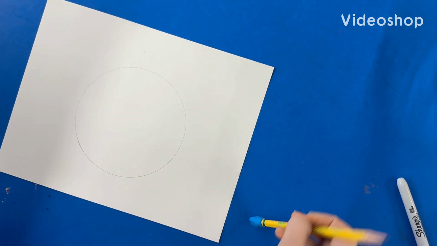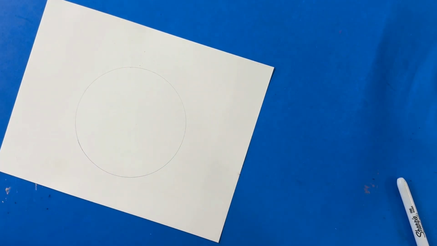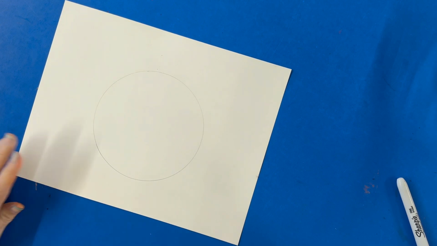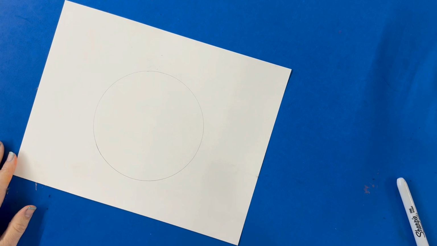Okay, you guys, today we're going to use a little line quality to make some fun, spooky cats, or they could be friendly cats. They're definitely going to be fuzzy cats, okay? Line quality just refers to how your line looks. So you could have thick lines, thin lines, short lines, long lines, all kinds of different lines, okay? So that's the quality of the line, what it looks like, okay?